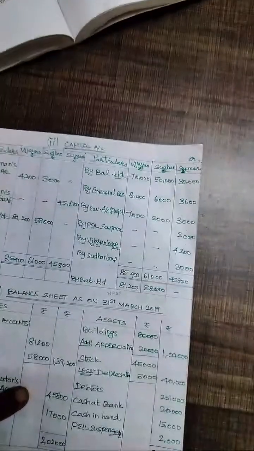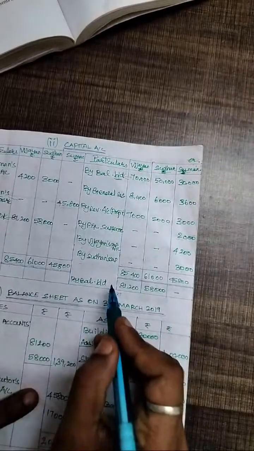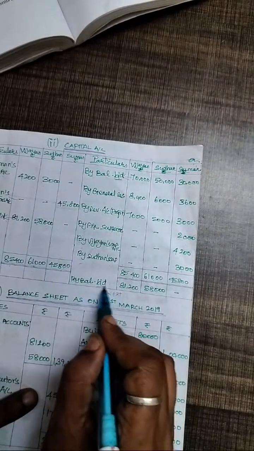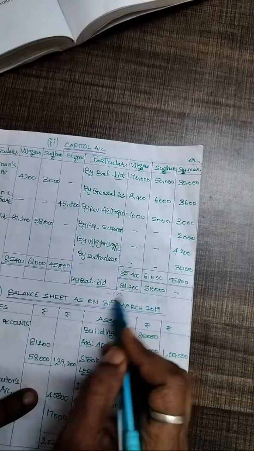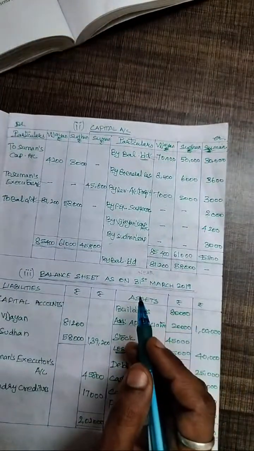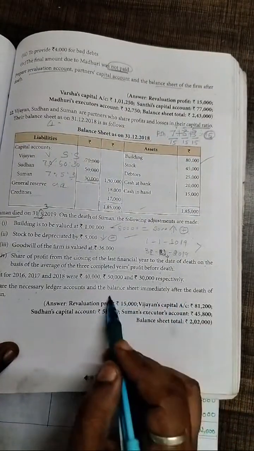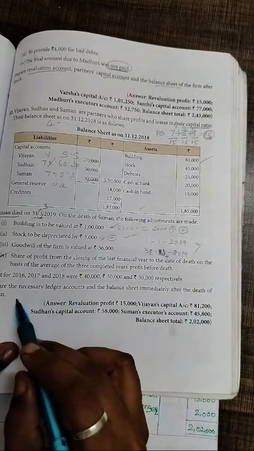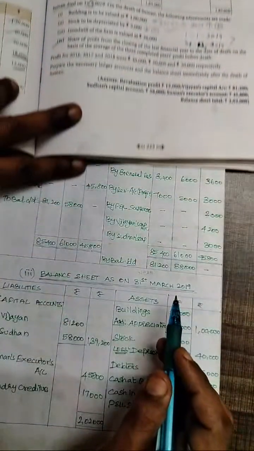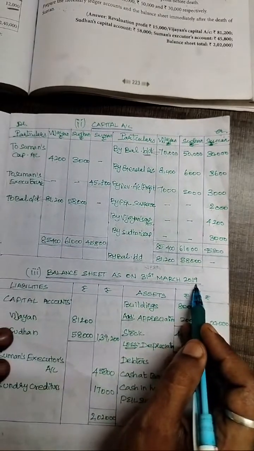Against this you are going to write by balance brought down. Brought down means this is the opening capital for the next accounting period for Vijayan and Sudan. Then immediately what do we do? They ask us to immediately prepare the balance sheet after the death of Suman. So after the death of Suman, we prepare the balance sheet as on 31st March 2019.